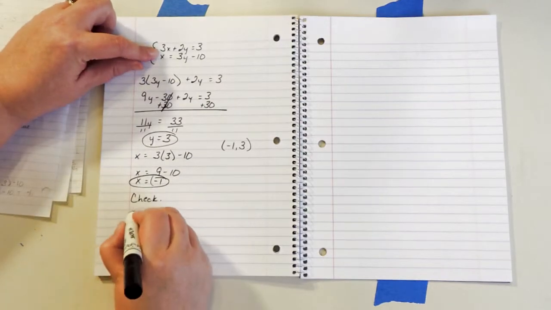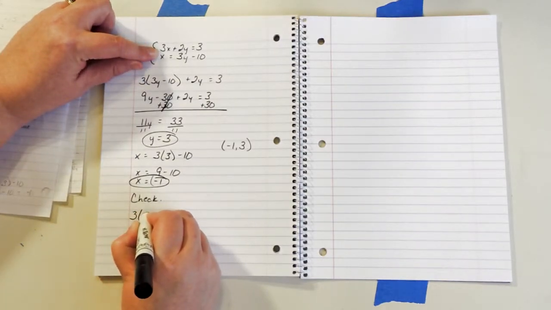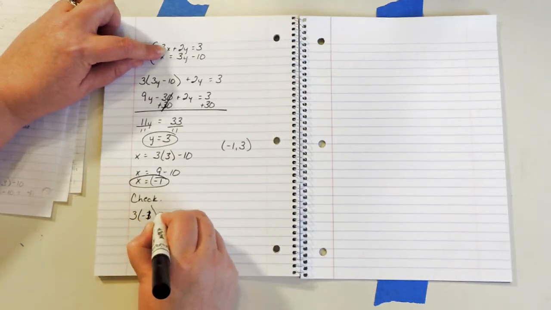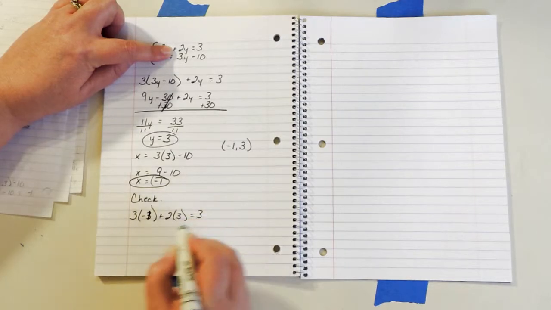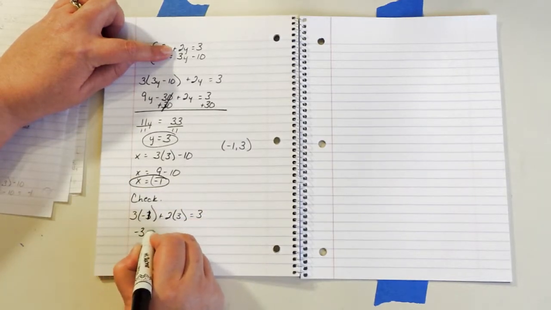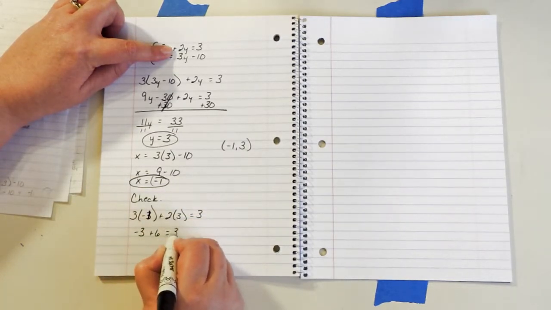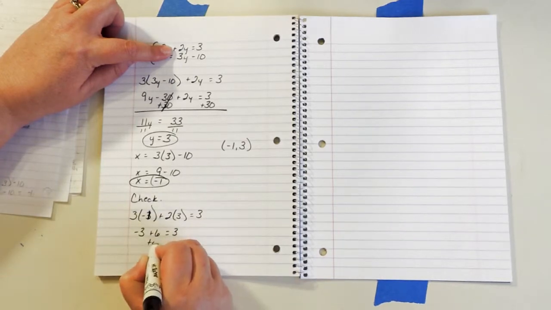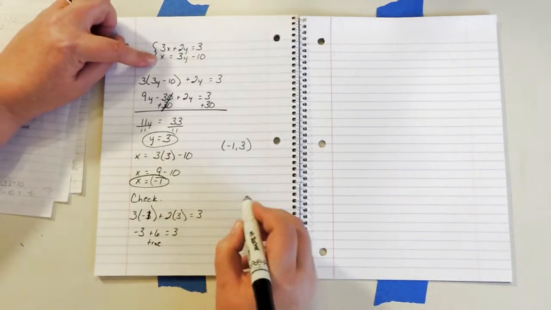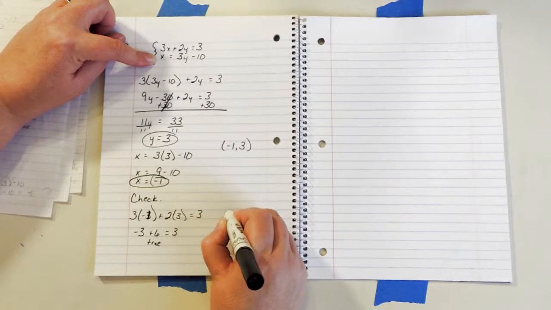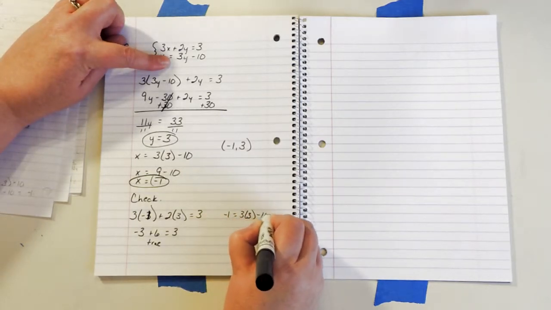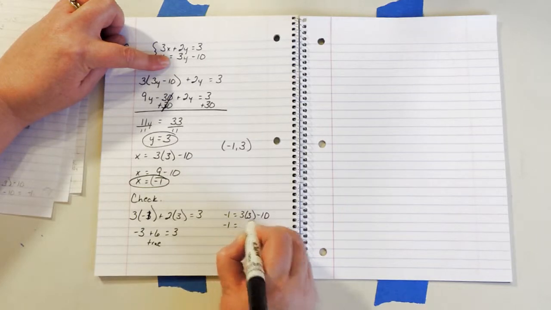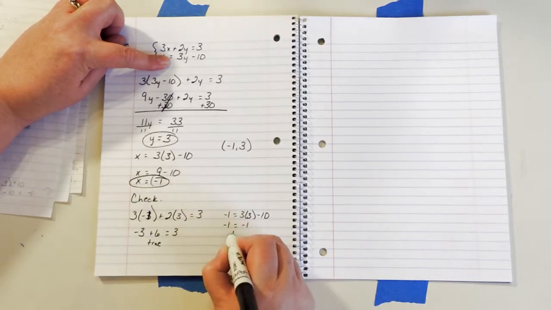So here's our first one. 3 times negative 1 plus 2 times 3 equals 3. So we have negative 3 plus 6 equals 3. And that's true. And this one is going to be negative 1 equals 3 times 3 minus 10. Negative 1 equals 9 minus 10 is negative 1. So that's true.